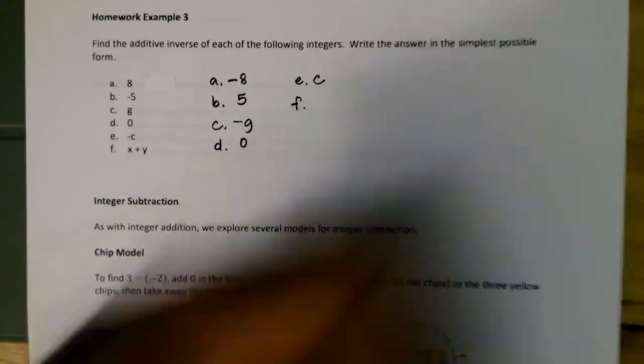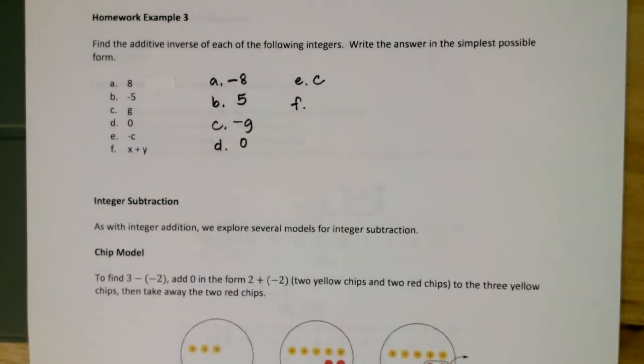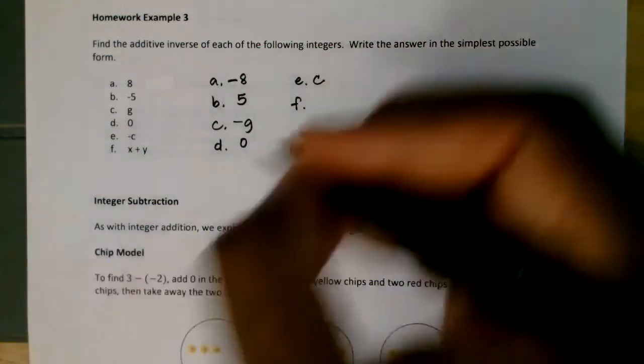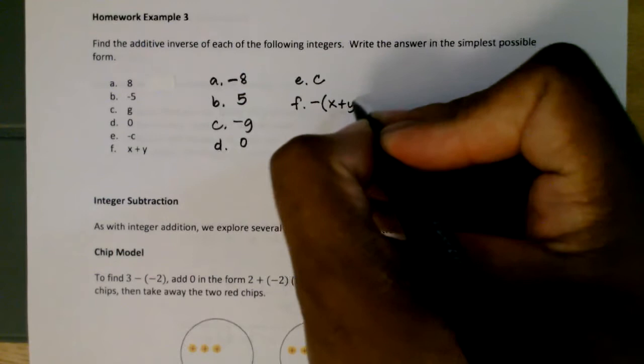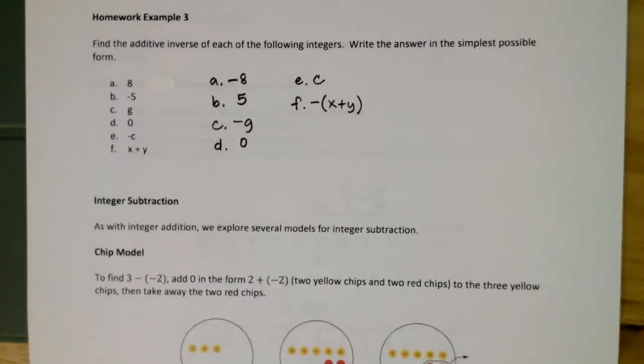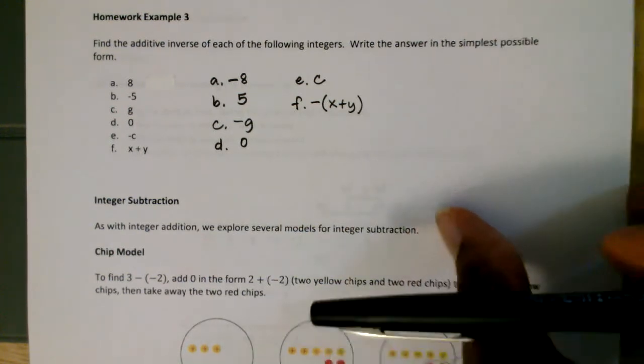And F, let's say we have x plus y. The opposite of x plus y, I'm going to put a negative sign in front of x plus y, and it will be in parentheses. So it'll be the opposite of the quantity x plus y, which is negative of the quantity x plus y. Okay, so that's how we find the additive inverse or the opposite of each of the following integers.